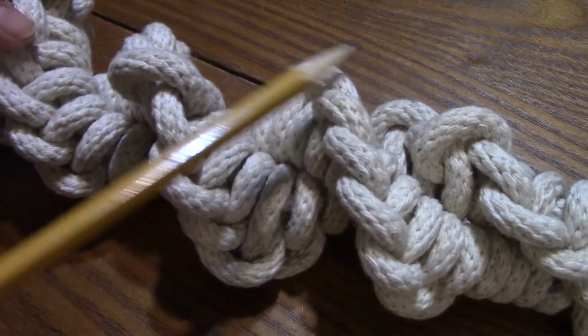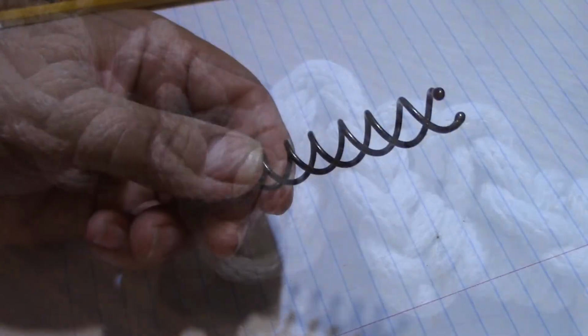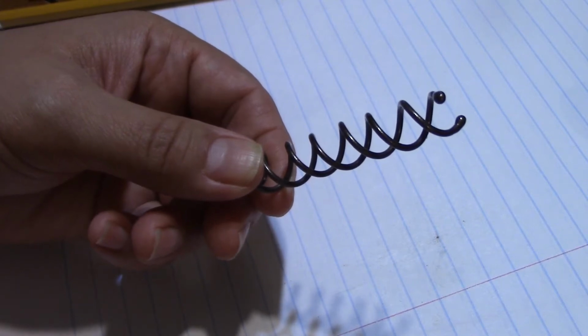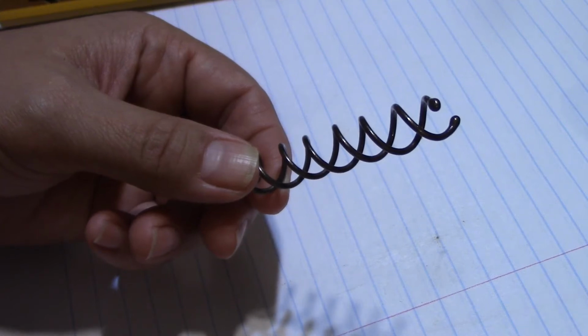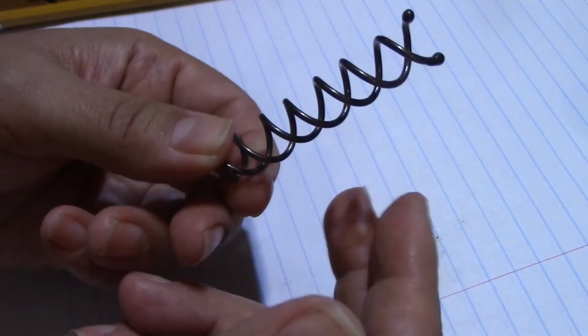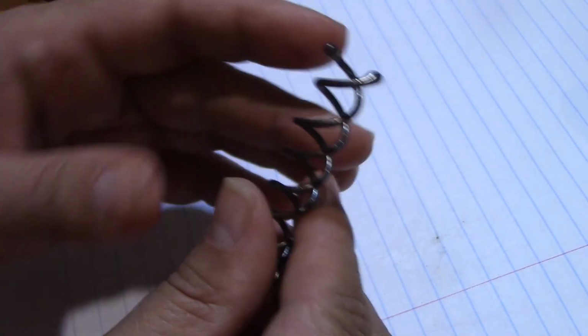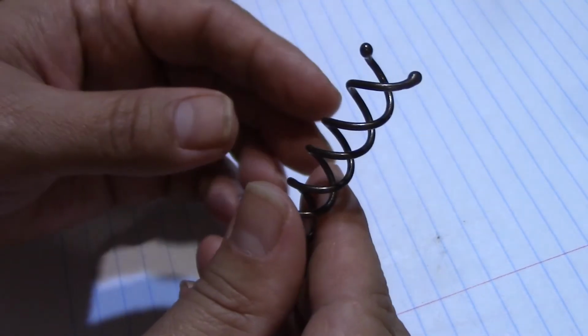Remember, in the first video we were talking about X marks the spot. Here's another beautiful example of a double helix. Now this is basically a fancy hairpin that's used to secure your hairstyles, but like I said, it also does have the shape of a double helix.